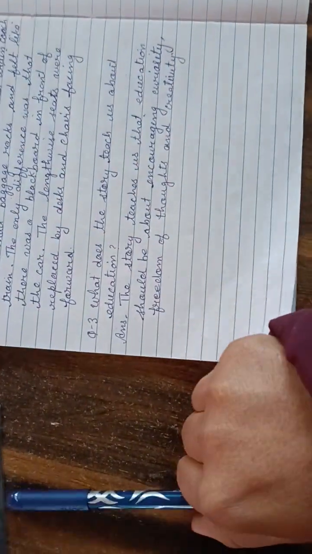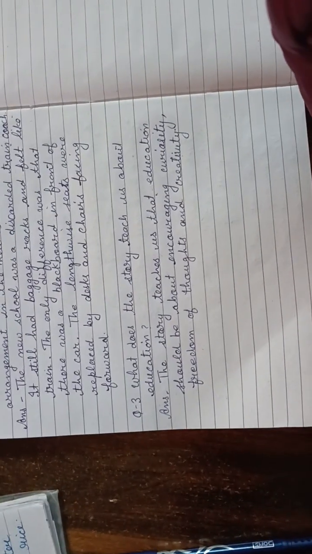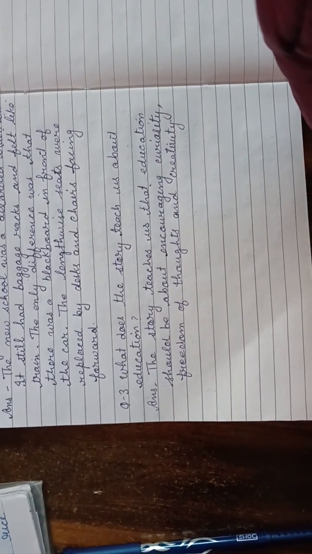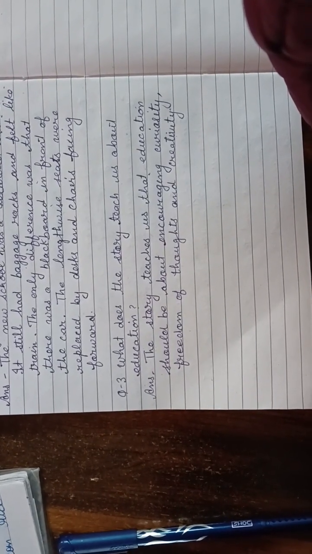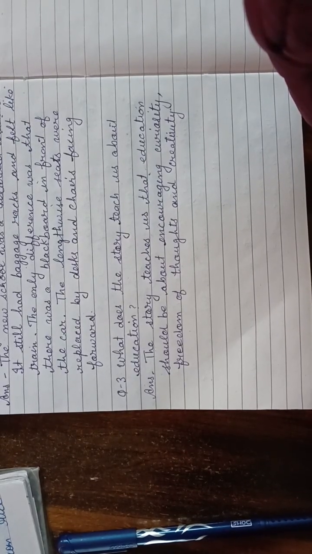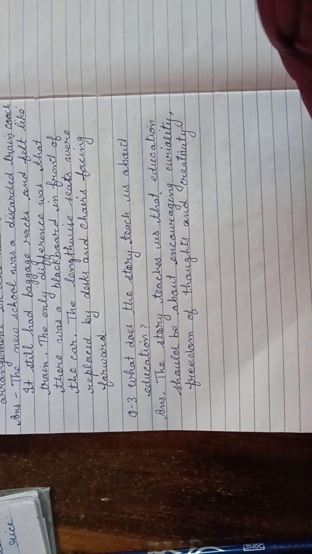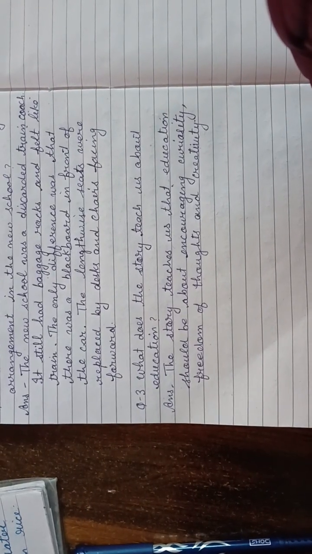So which type of education should be there? The education should be that teaches the students about the freedom of thoughts, which can generate curiosity among the students and which can also make them independent. So this type of education should be there, that gives them the wings of freedom. So this lesson teaches us the proper way, that education should generate curiosity among the students.